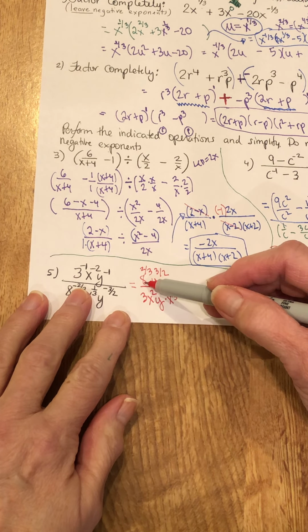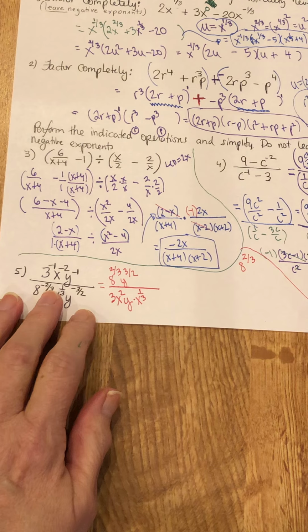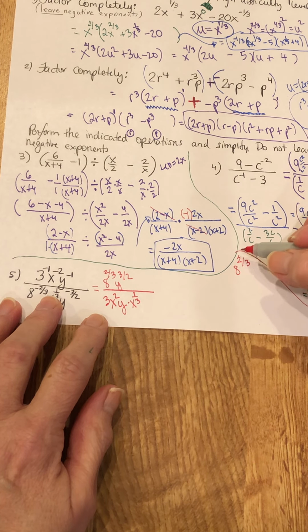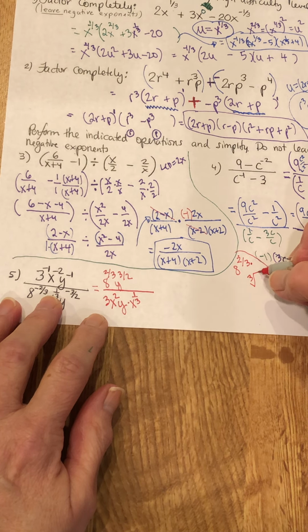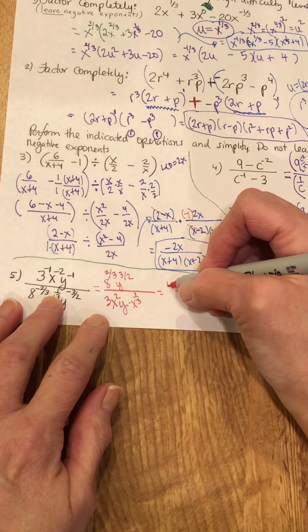If you have a numerical base to a fractional exponent, you are supposed to calculate that. And the way you calculate it is to change to radical form. So remember, the numerator tells you the power, the denominator tells you the root. I'm going to do the root first because that makes life easier. Cube root of 8 is 2, 2 squared is 4. So 8 to the 2/3 is just 4.